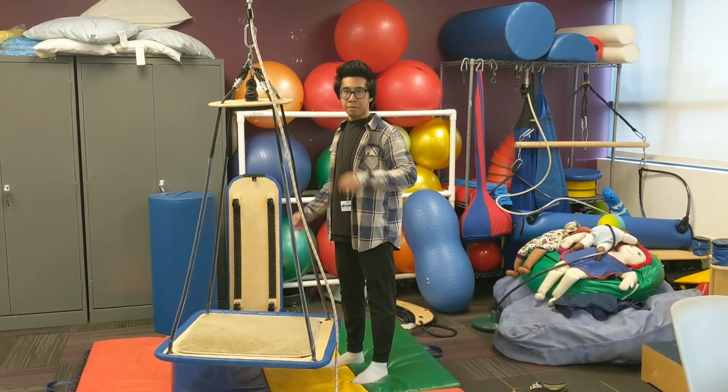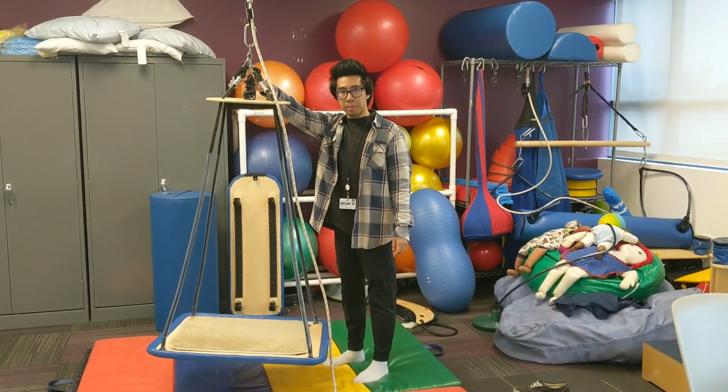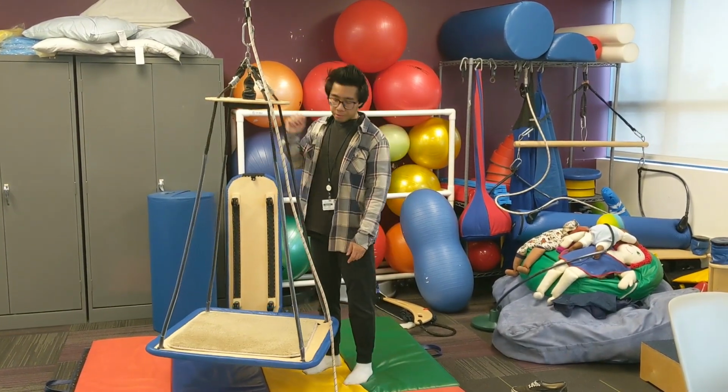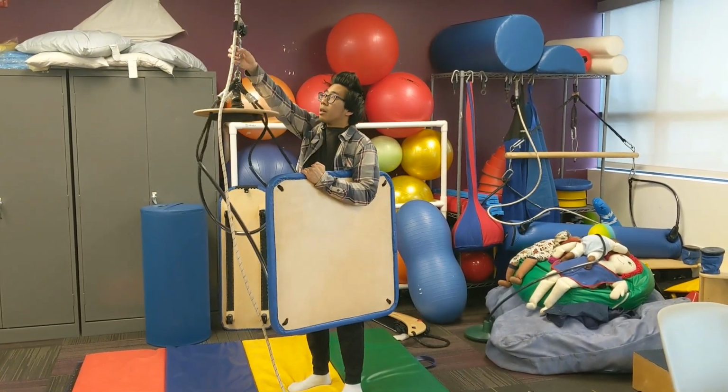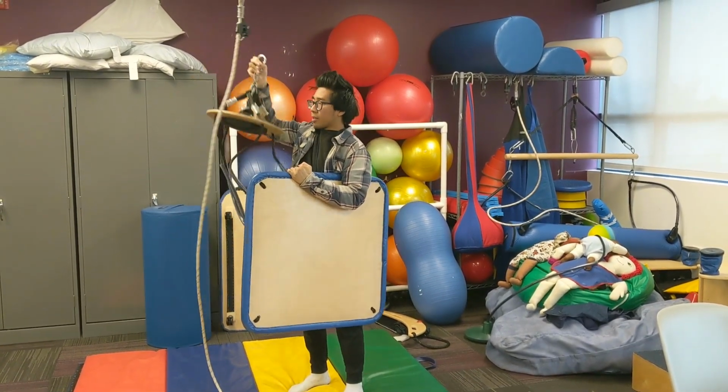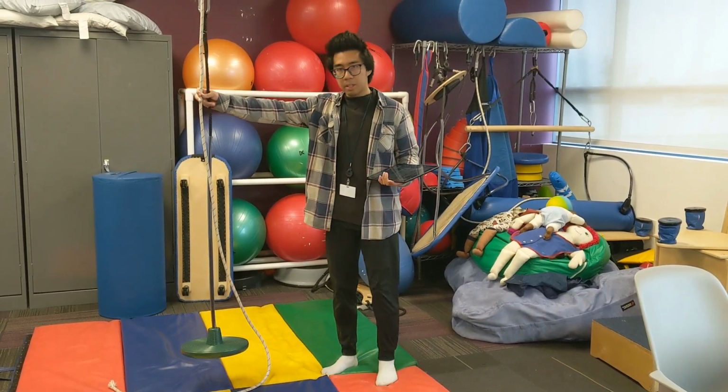One more thing, just be mindful that this platform swing does have a weight limit of 300 pounds. To remove it, to use proper body mechanics, you're just going to grip it here, and then latch it. So this is called the disc swing.